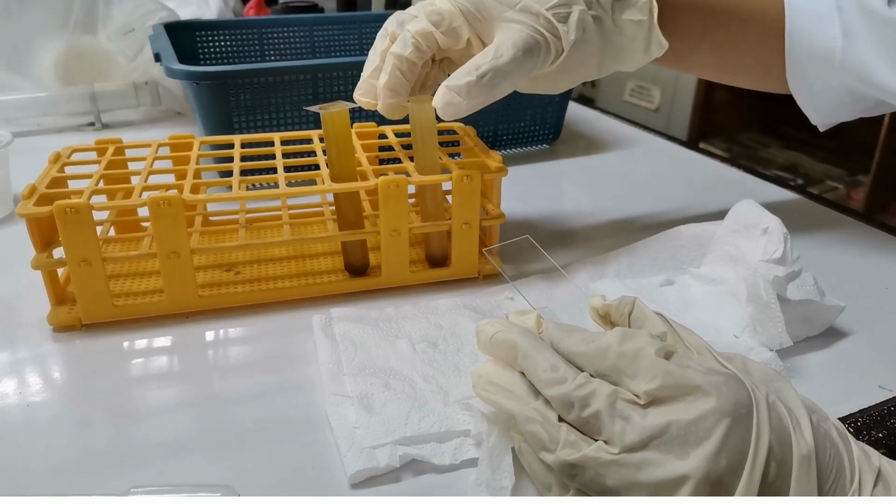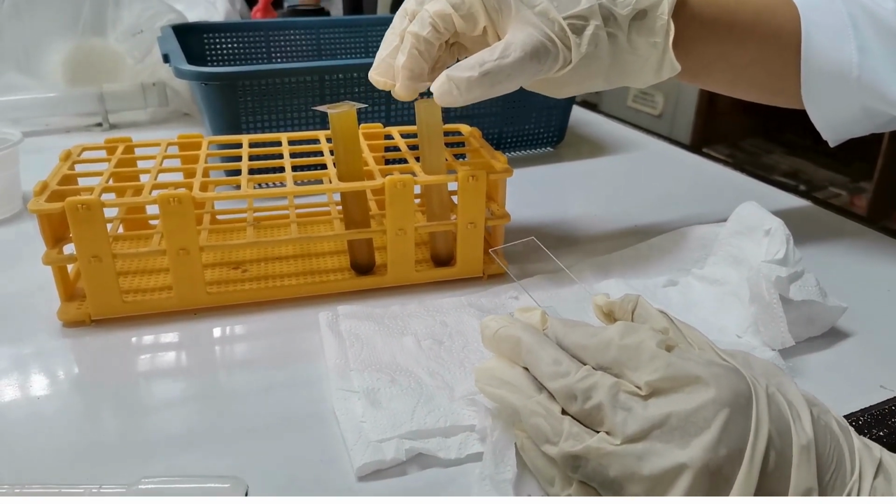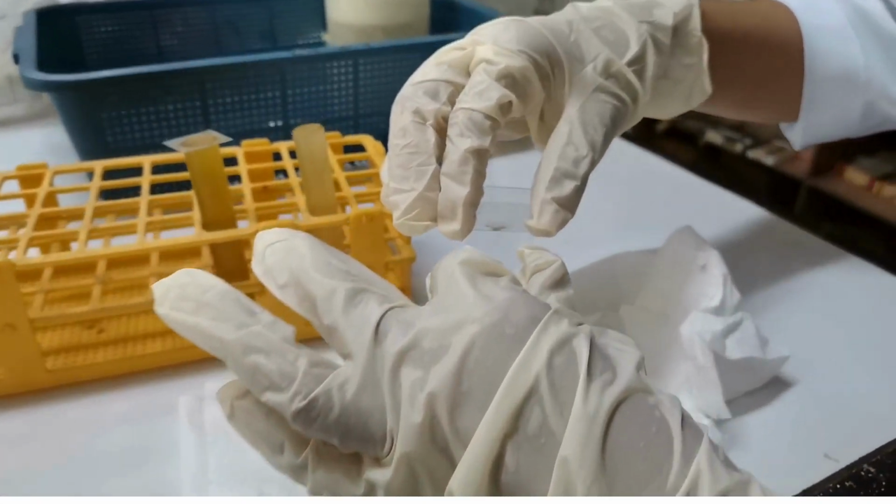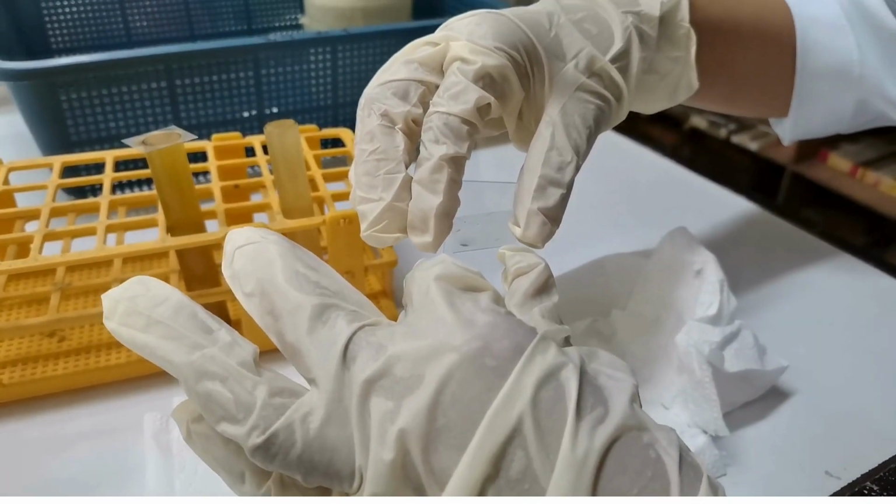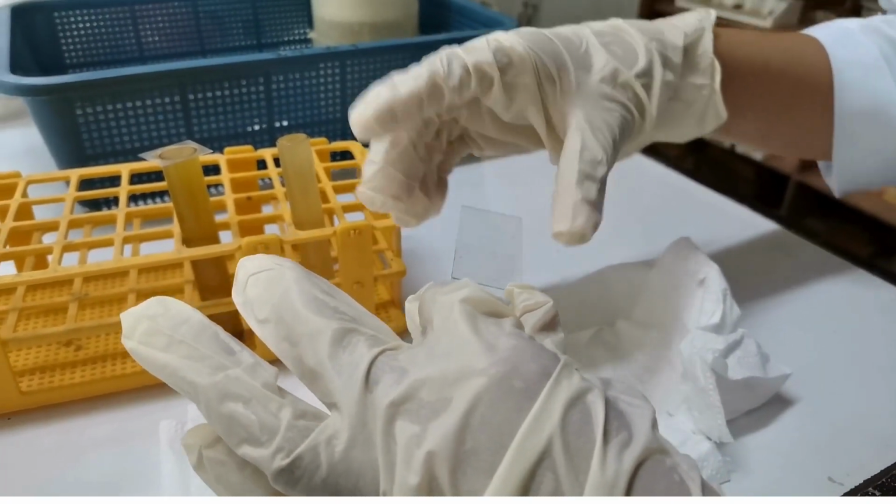The test tube was allowed to stand for 20 minutes. After 20 minutes, the cover slip was removed with a drop of fluid adhering to it.